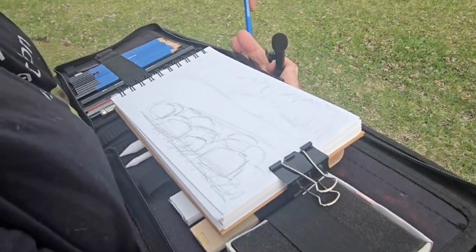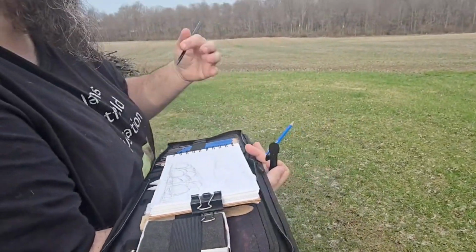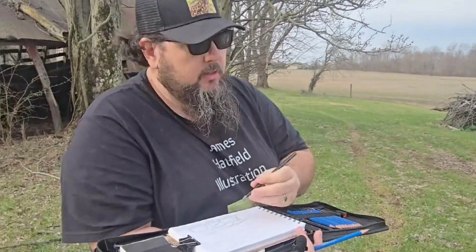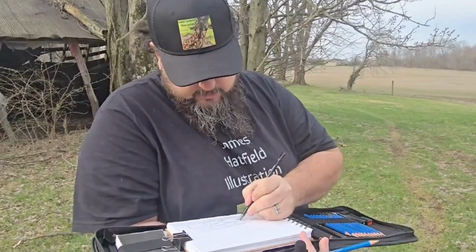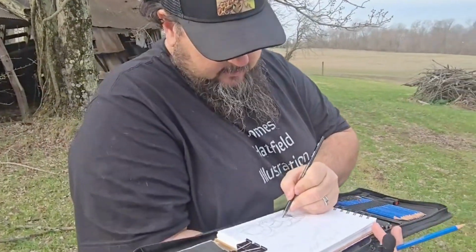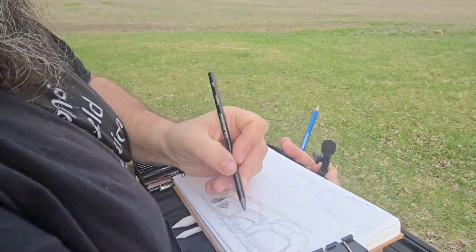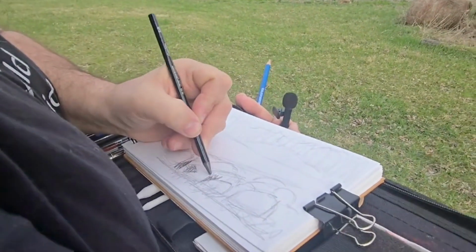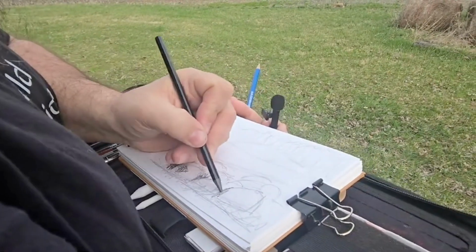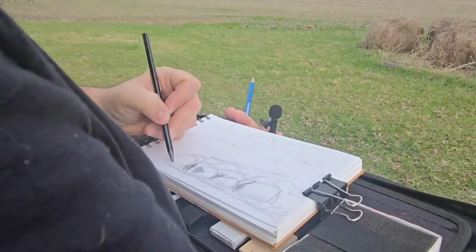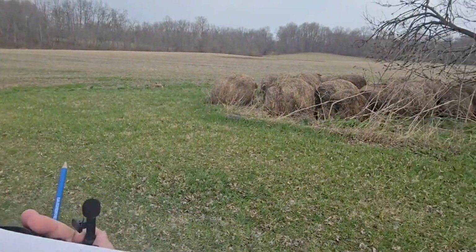And another thing that you can focus on too with the hay bales to also help bring the viewer's eye up is contrast. So there's a lot of dark areas in these hay bales. I can focus in on some of these dark areas. Okay, and you can literally lead an audience's eye through a piece by just using some of this contrast.